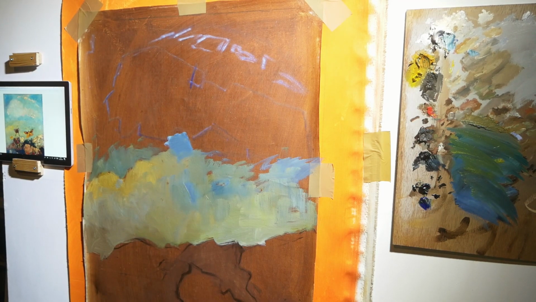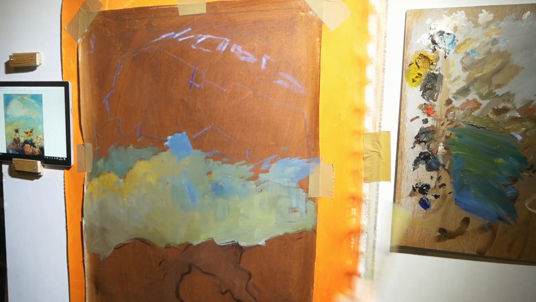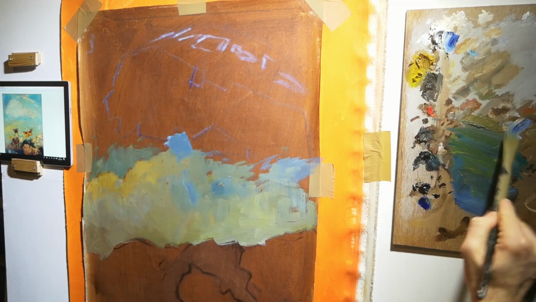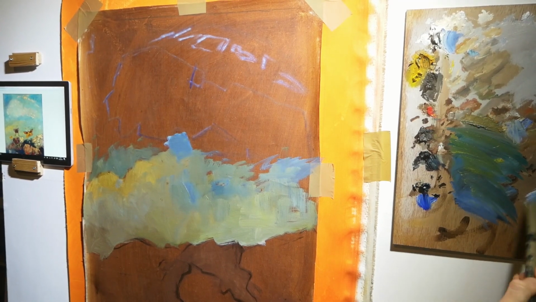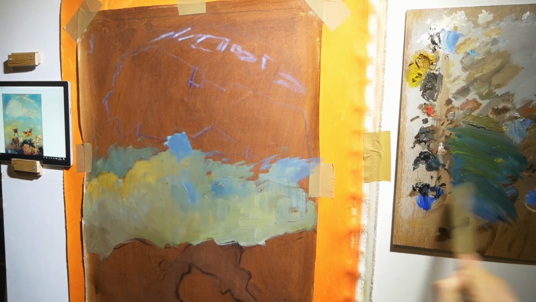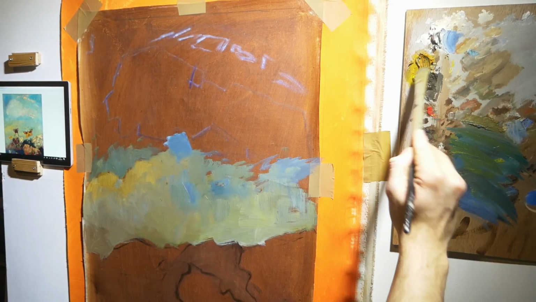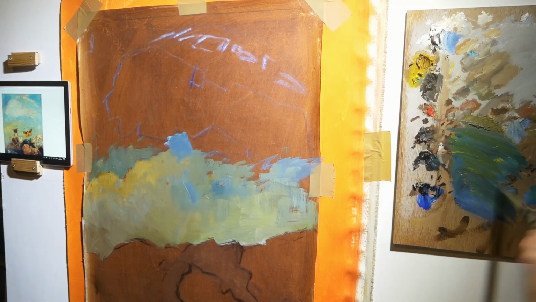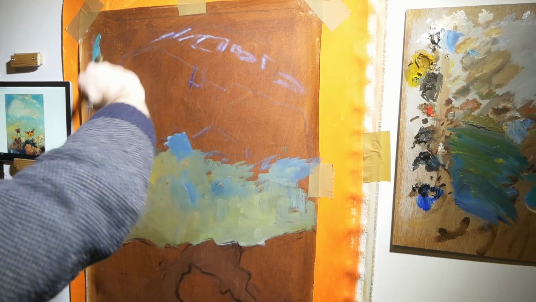So it's coming along alright so far. What I might do, because these blues start to mix together, is get them to sort of circle up and around. So there's a strong blue, a strong sort of greeny blue, here.